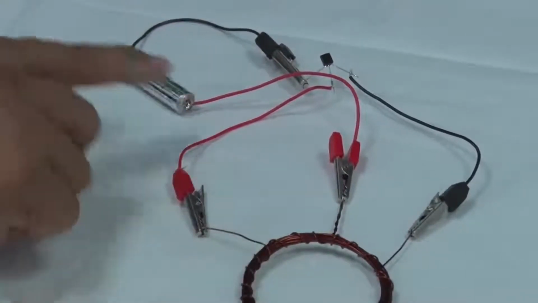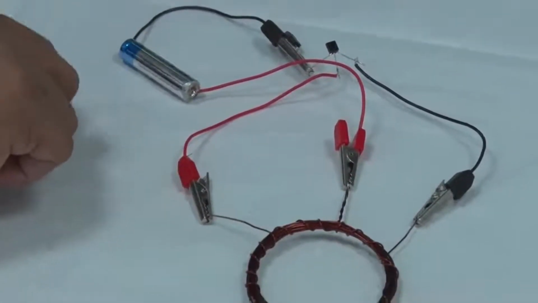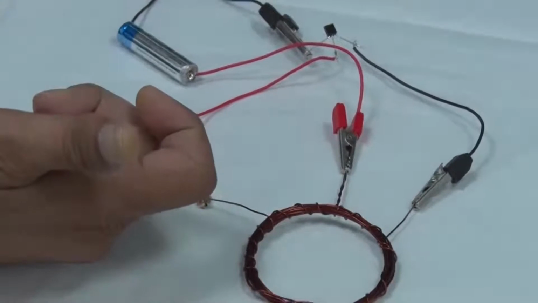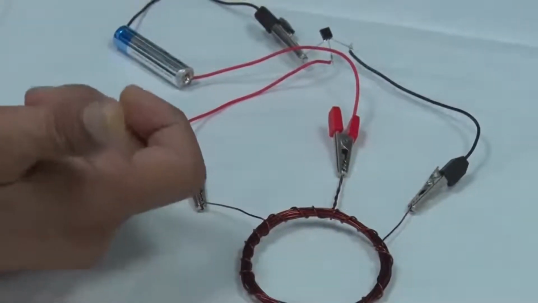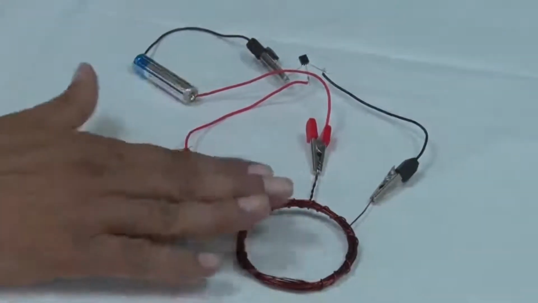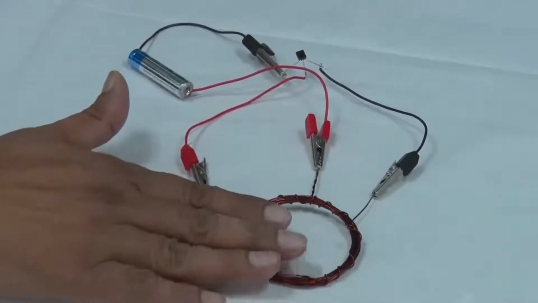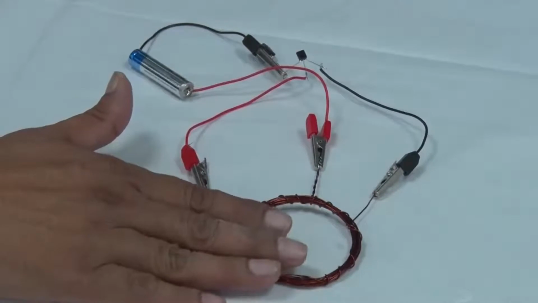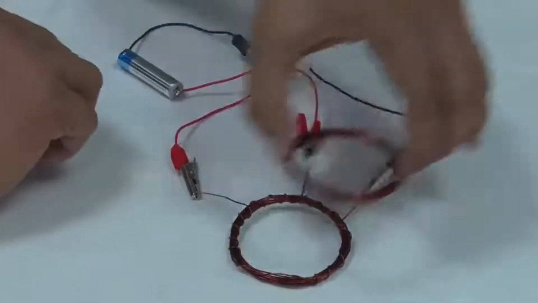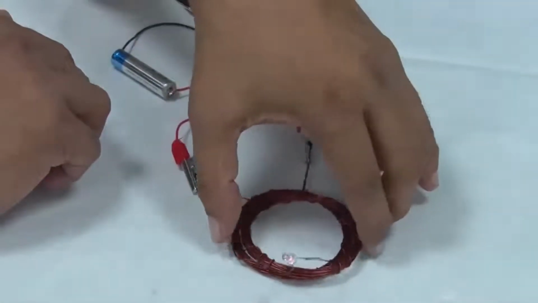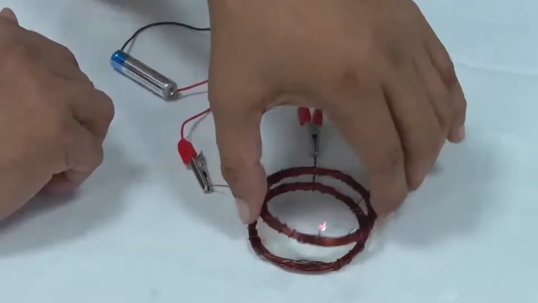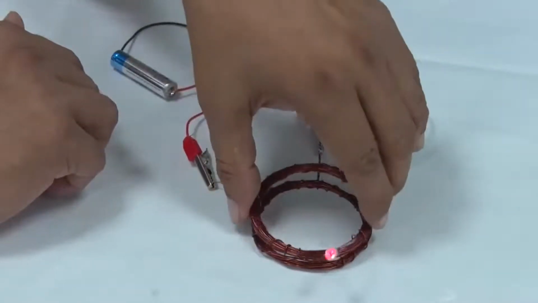That means this is converting DC to some kind of AC, not exactly AC, but some time variation is very much there, and a strong one. Only then can it produce enough change in magnetic flux to give rise to this LED current.